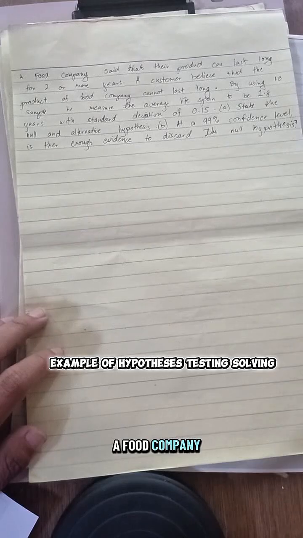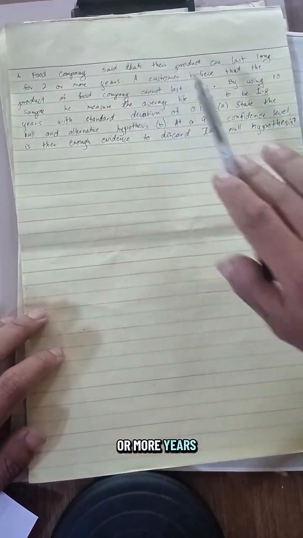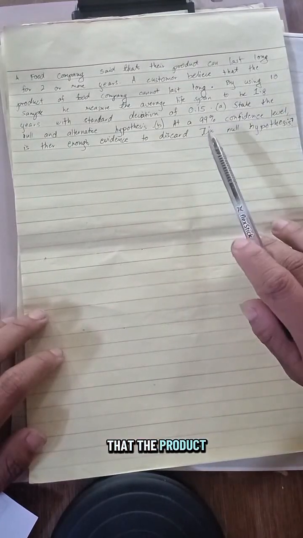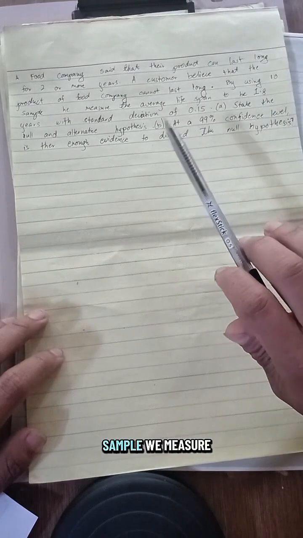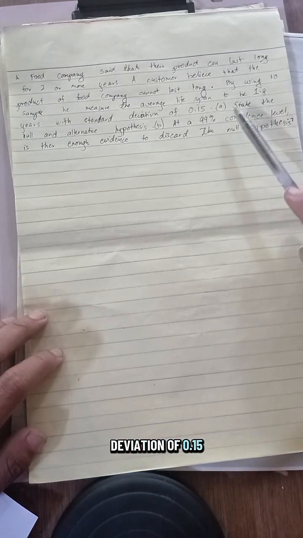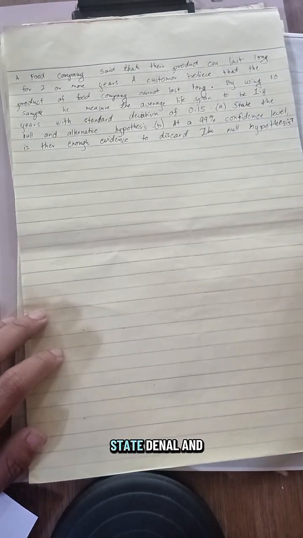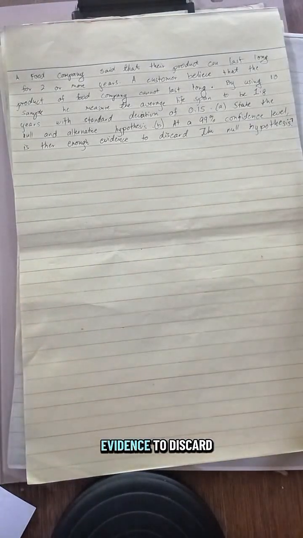A food company said that their product can last for 2 or more years. A customer believed that the product of the food company cannot last that long. Using 10 samples, we measure the average lifespan to be 1.8 years with a standard deviation of 0.15. State the null and alternative hypothesis. At a 99% confidence level, is there enough evidence to reject the null hypothesis?